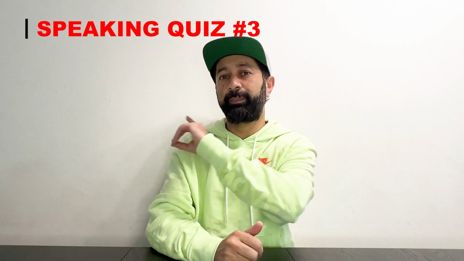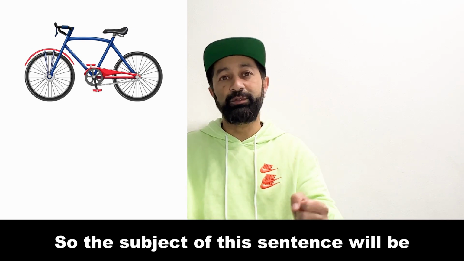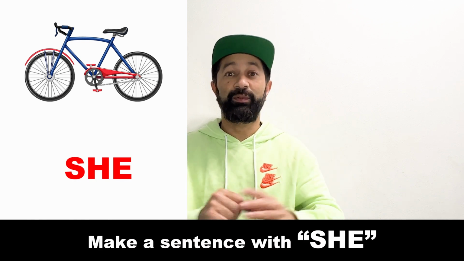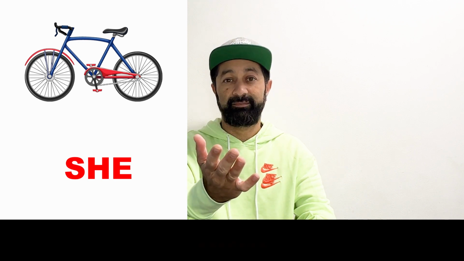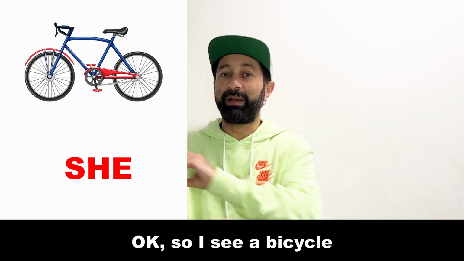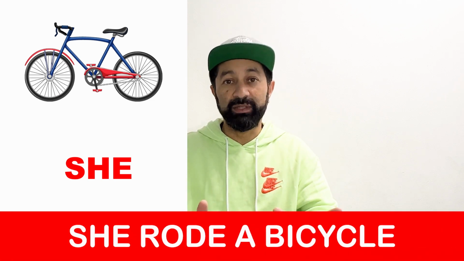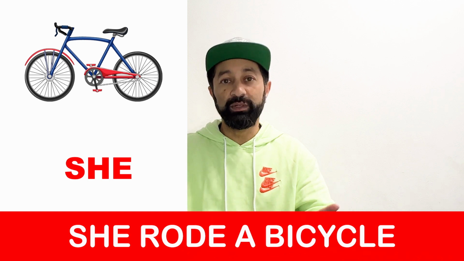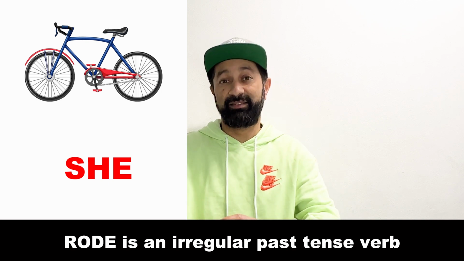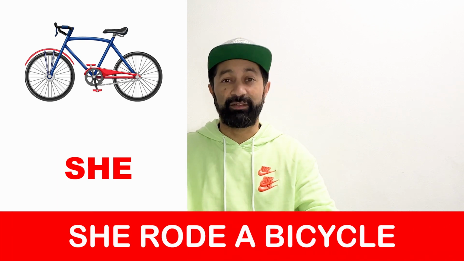Number 3, please look at the picture. And this time, make a sentence beginning with she. So the subject of this sentence will be she. Please look at that picture and make a sentence with she. Okay, so I see a bicycle. So my sentence would be, she rode a bicycle. Here, rode is an irregular past tense verb. It's ride, rode. She rode a bicycle.